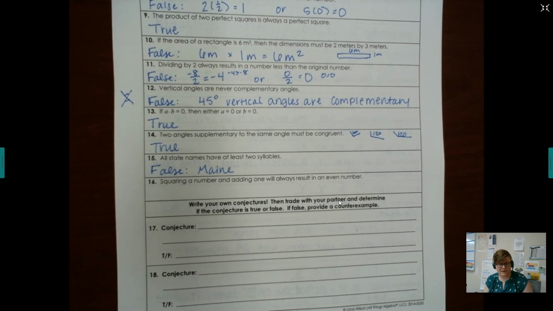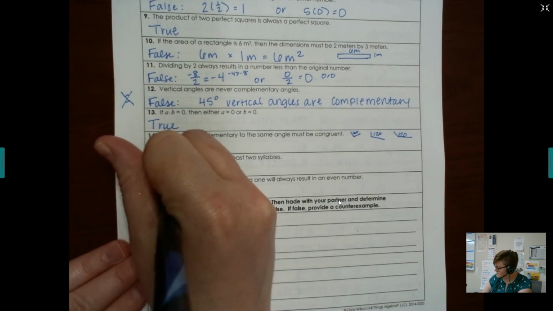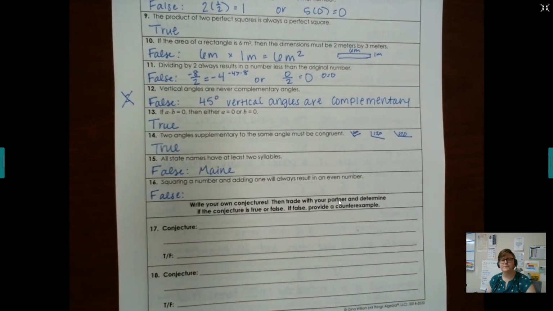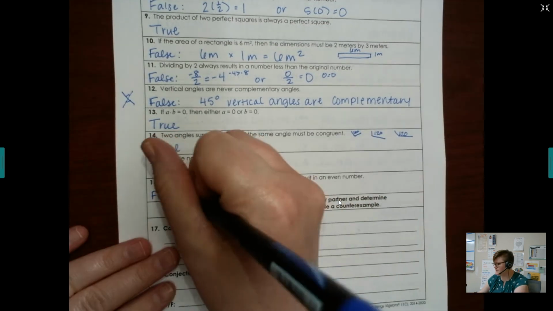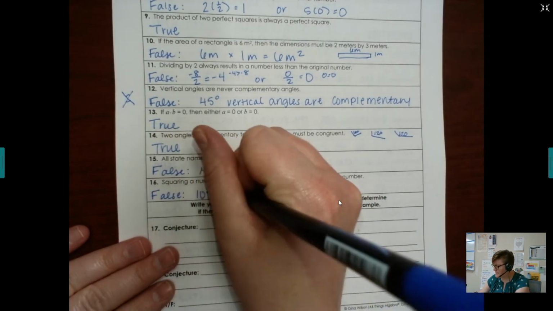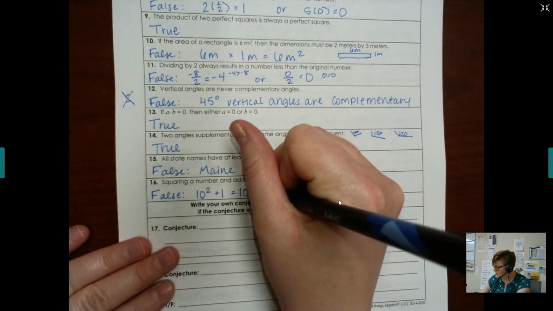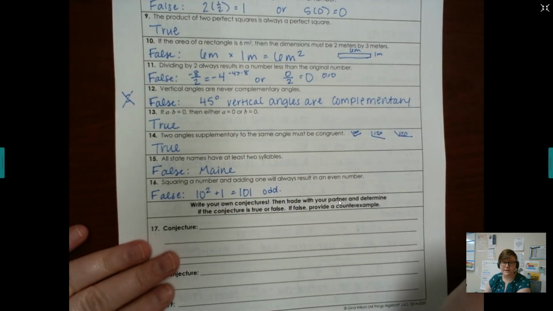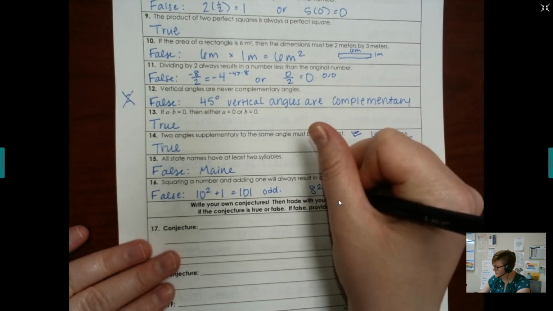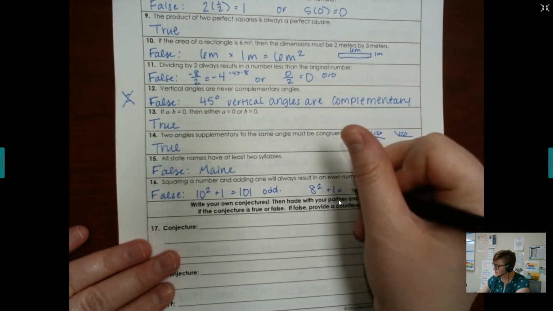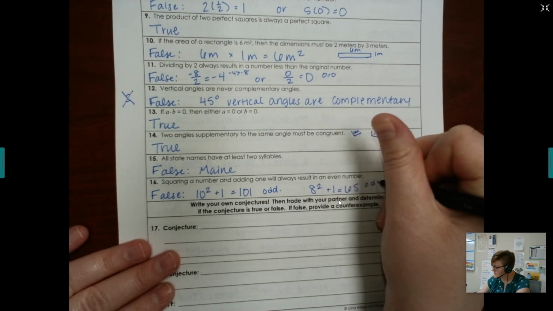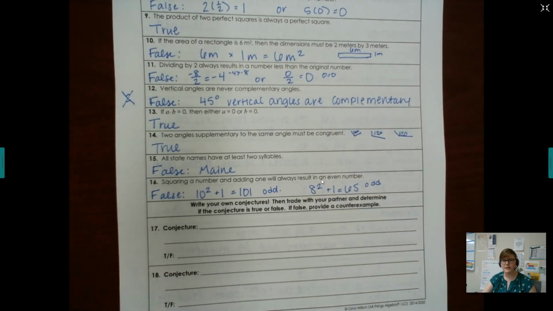Okay. Squaring a number and adding 1 will always result in an even number. That one's going to be false, because if you square a number and get an even number out of it, then add 1, it makes it an odd number. So like 10 squared is 100, 100 plus 1 is 101. That's odd. Same thing if you were doing like 8 squared. 8 squared is 64, so plus 1 makes it 65, which is odd and not even.